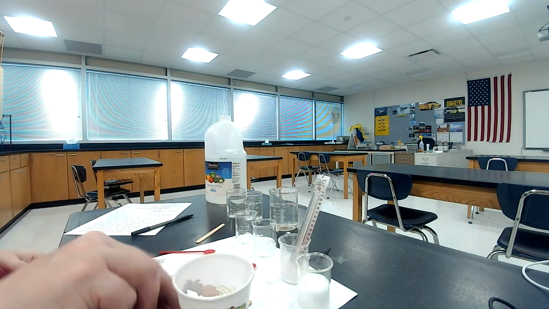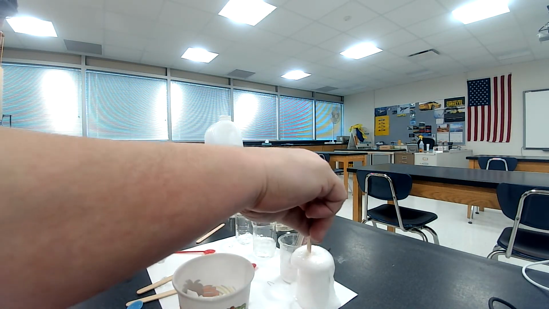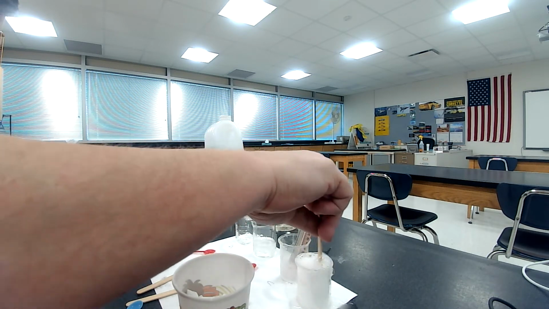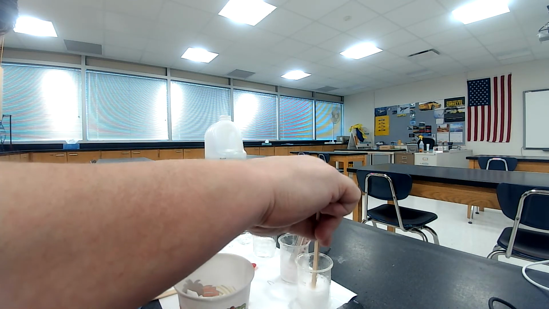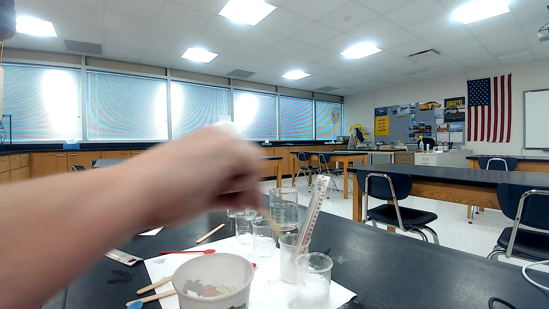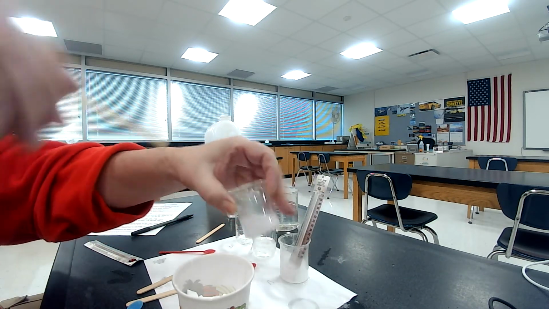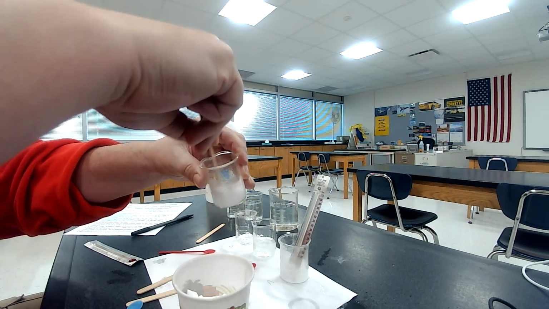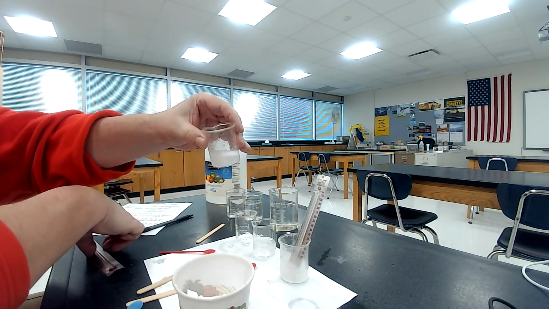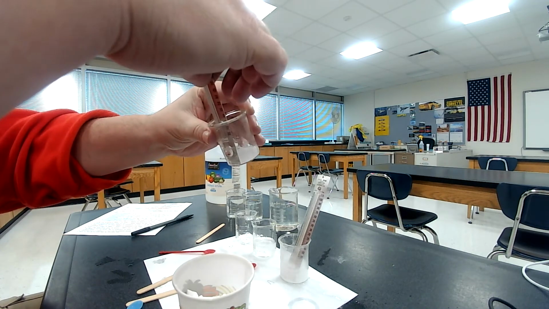Oh, look at it. Yeah, yeah, yeah. Ooh. Yeehaw. Look at that. Oh, my. Okay, all right. It says I'm supposed to let it go for a minute, but I think what I'm going to do is put the thermometer in there now, since it's bubbling away. Put the thermometer in there. Get it so it's covered.